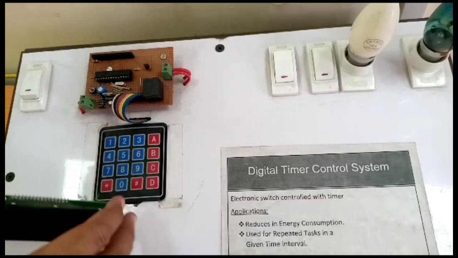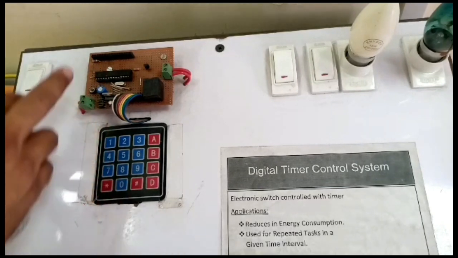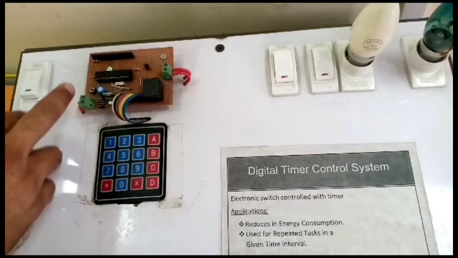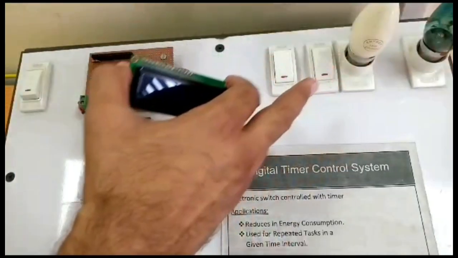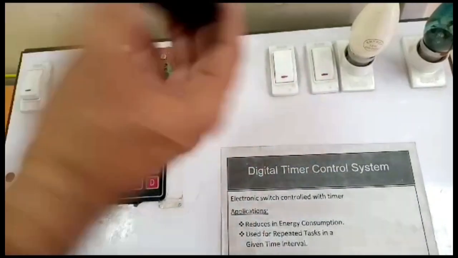Similar to our other circuits, this circuit also consists of this power supply section, this relay. This relay is used to turn on and off this load, and a microcontroller, and this LCD screen.